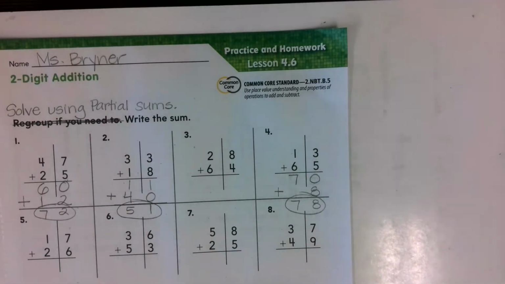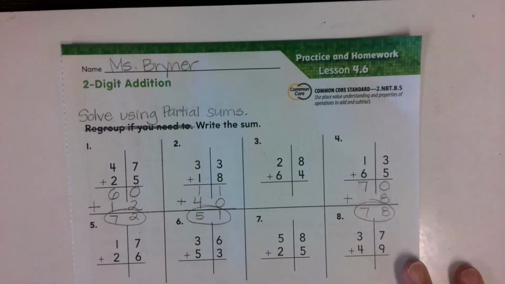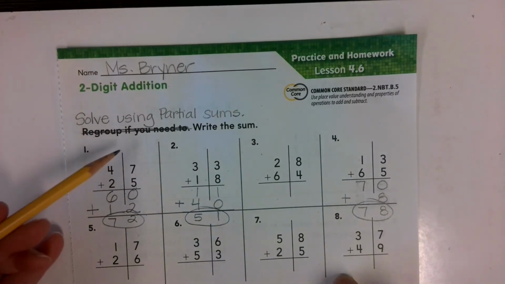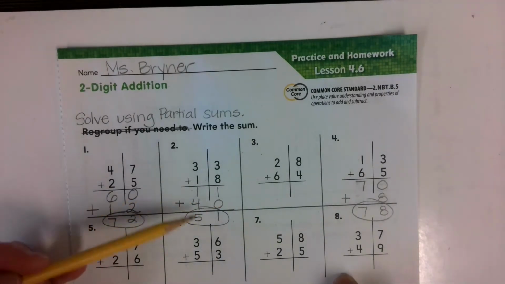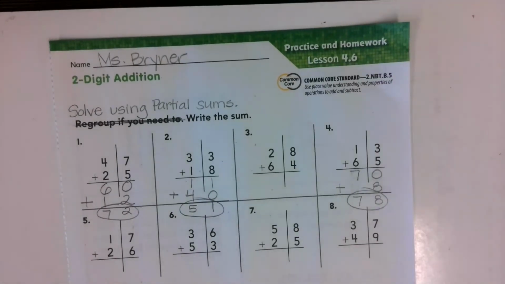So either way is fine. However you want to solve it using partial sums. If you want to do the tens and then the ones, or if you want to do the ones first and then the tens. Make sure to circle your sum.